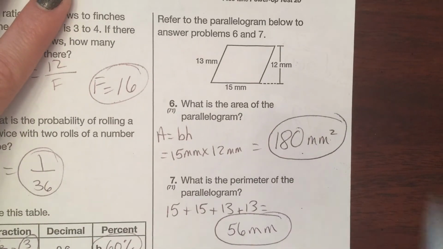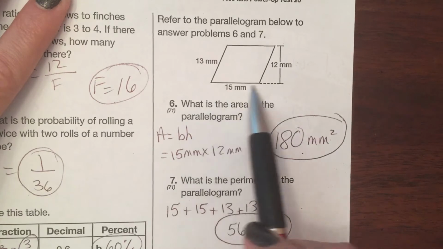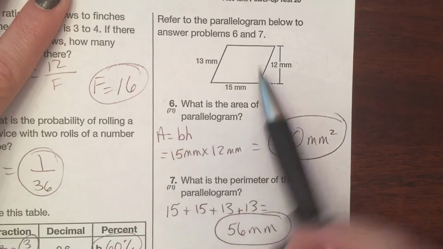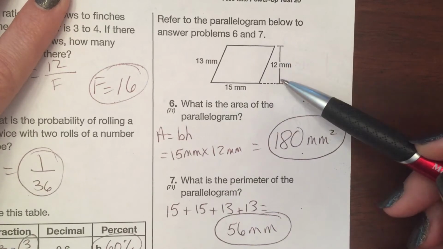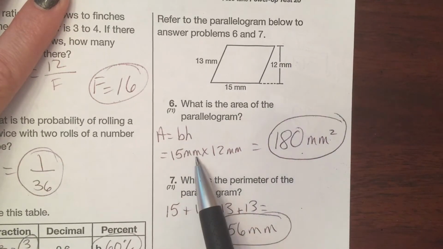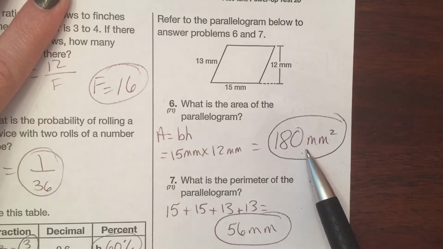Okay, parallelogram. Area is base times height, but the height has to be perpendicular to the base. So I can't use this as the height. This is not perpendicular. This is perpendicular to the base. 15 millimeters times 12 millimeters is 180 millimeters squared.